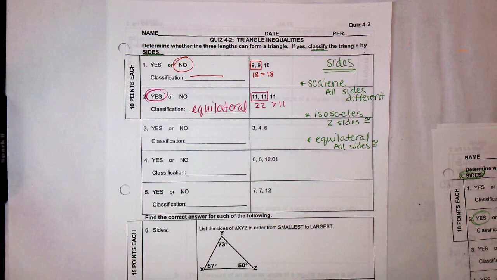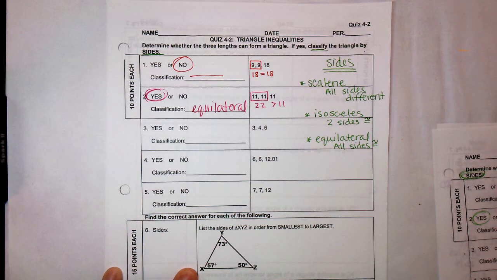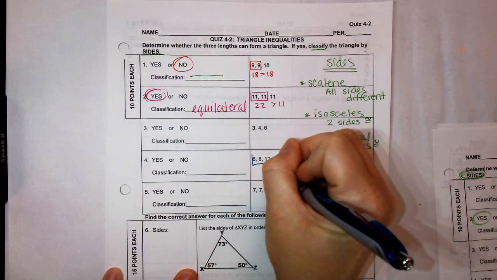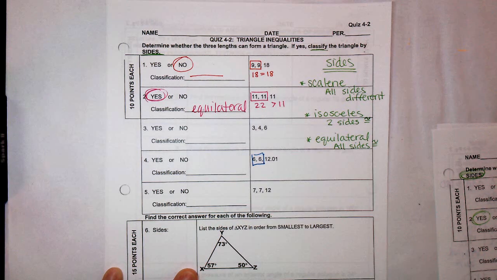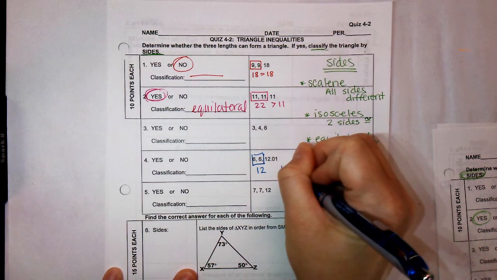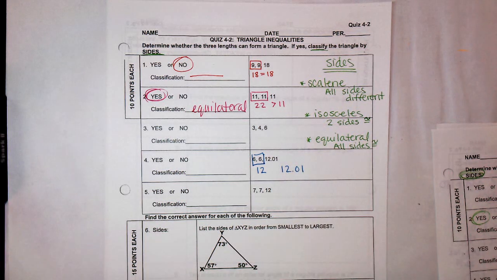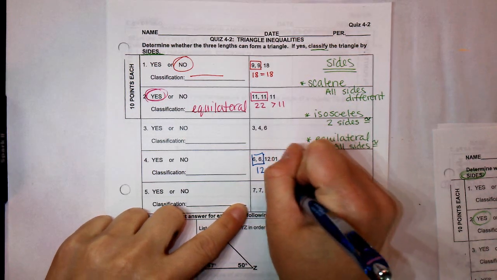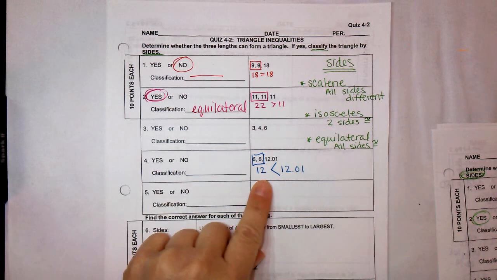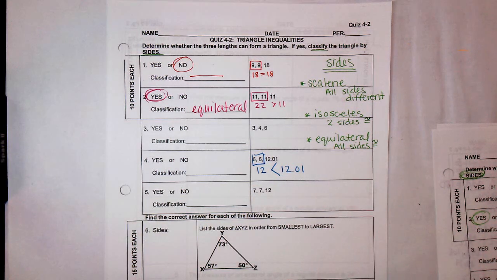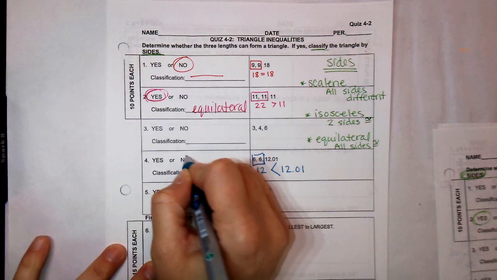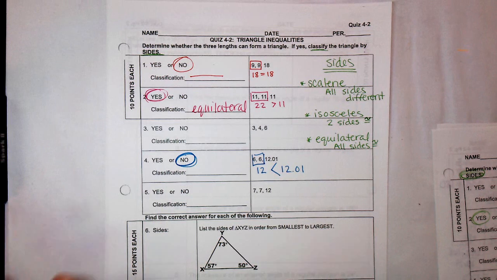All right, so if I'm looking at number 4, which two sides am I adding together? 6 and 6. There we go. Skip 3 for me right now, and let's go to 4. So 6 plus 6 is 12, and then I have 12.01. Remember, the alligator mouth eats the bigger number. So which is it going to be opening, to the left or to the right? Yeah, to the right. It's going to eat 12.01. So this says 12 is less than 12.01. So do I have a triangle? No. No triangle.